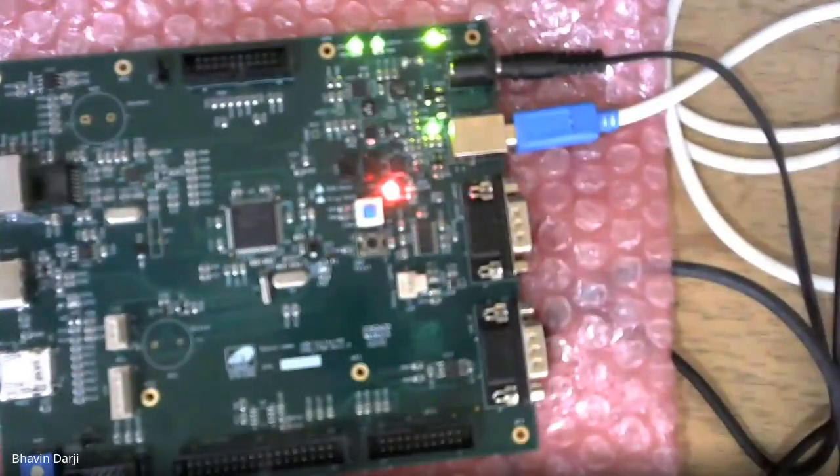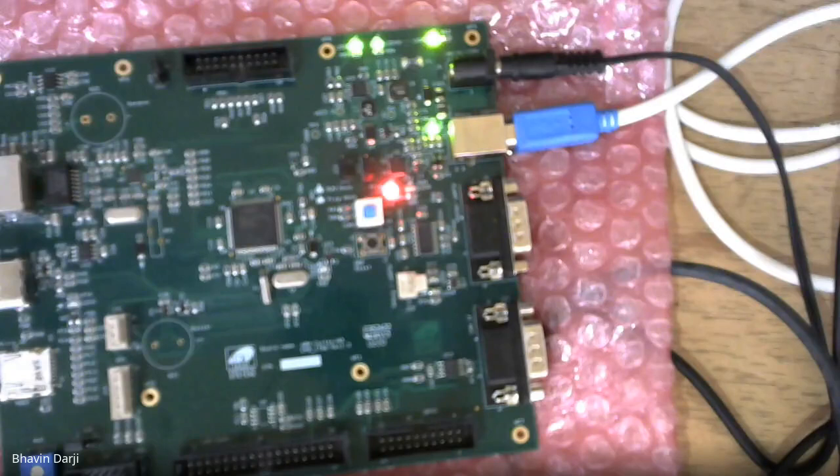But there is one way I can show you. These are the features and peripherals available on this kit, but there is one way I can show you all the features. So the window, select screen.